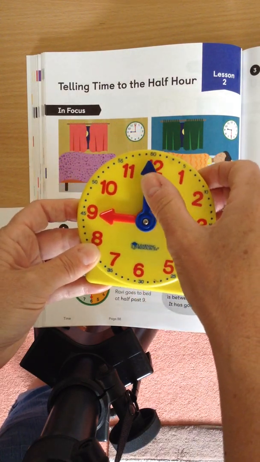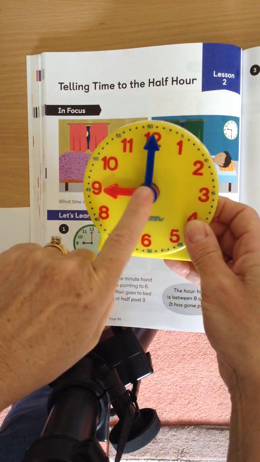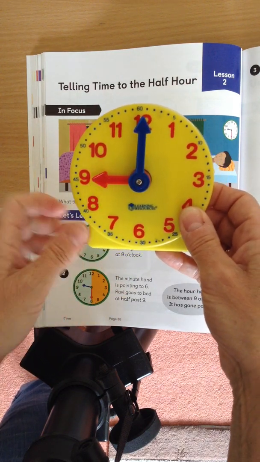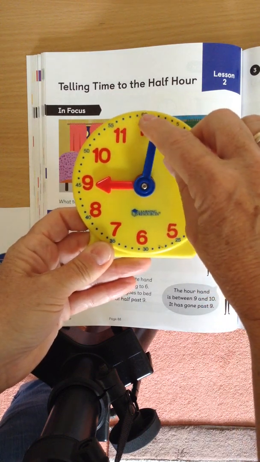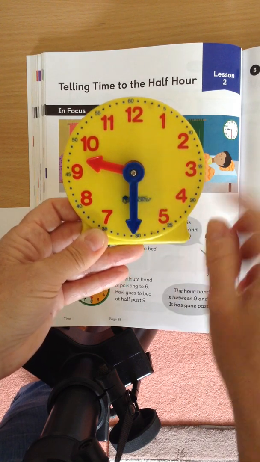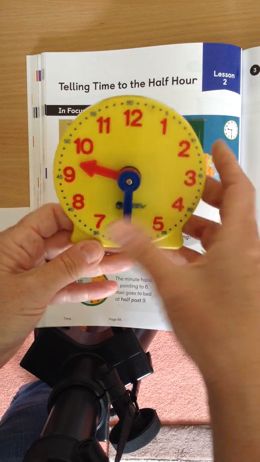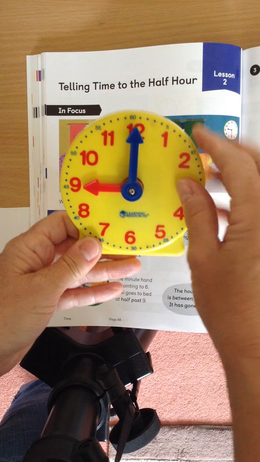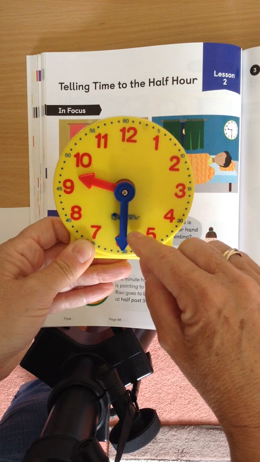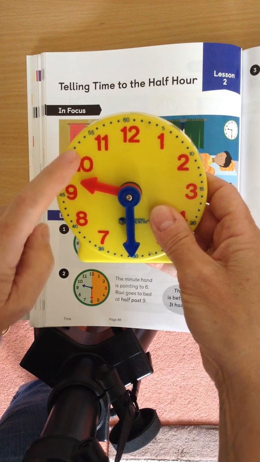Now let's have a look at the hour hand. What's happened to this? When we're on o'clock, the hour hand is pointing directly at the number, the 9. Now watch this little hour hand as I move the minute hand around. Watch. It doesn't stay still, it moves. And it's moved halfway between 9 and 10. Watch it again. Ready? Move the minute hand halfway round the clock to the 6. It's now half past. Now, is it half past 9 or 10?